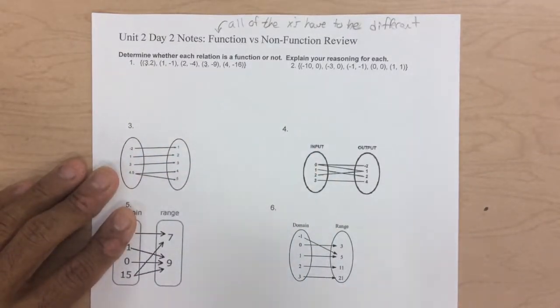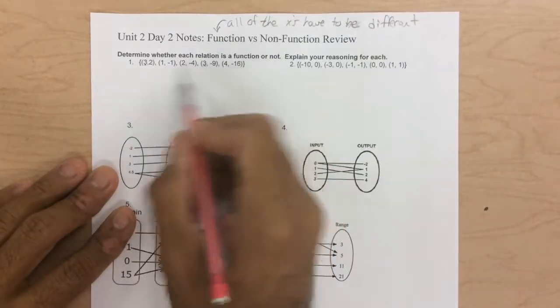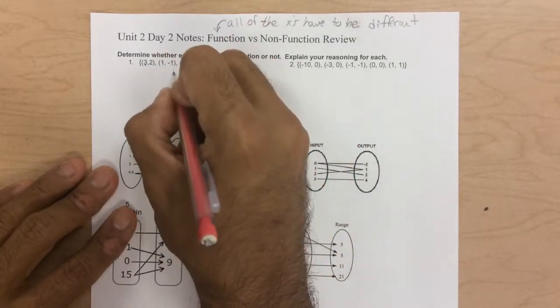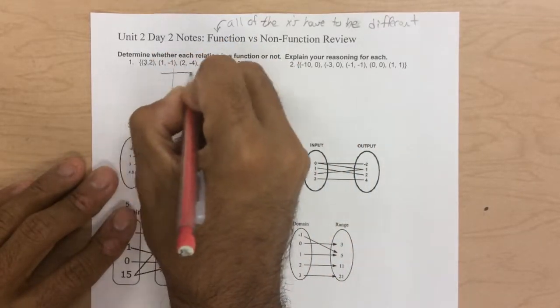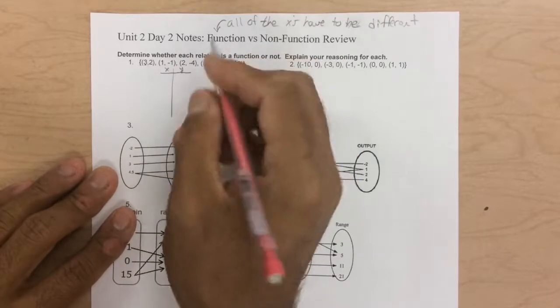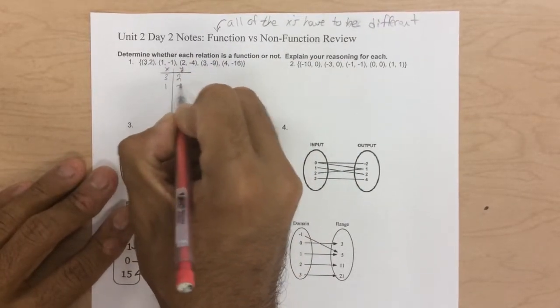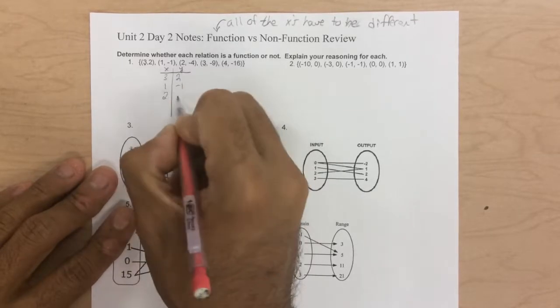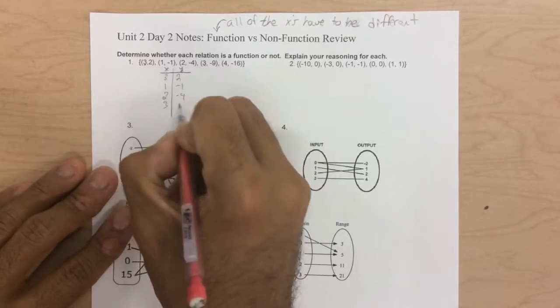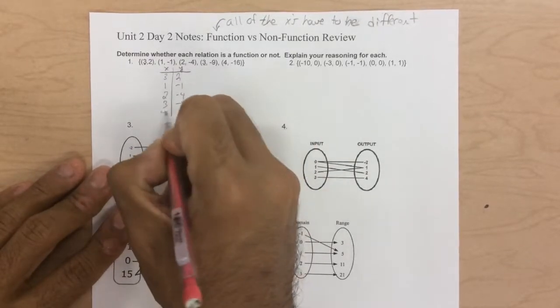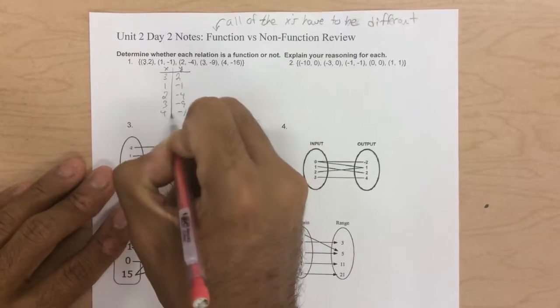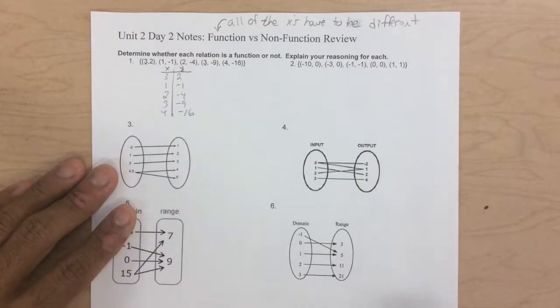One of them overlaps. Now, I would highly recommend that you take these ordered pairs and convert them into a table to help you out, okay? So the first one is 3, 2. The next one is 1, negative 1. The next one is 2, negative 4. 3, negative 9. And then the last one is 4, negative 16. That way, I can see everything clearly.